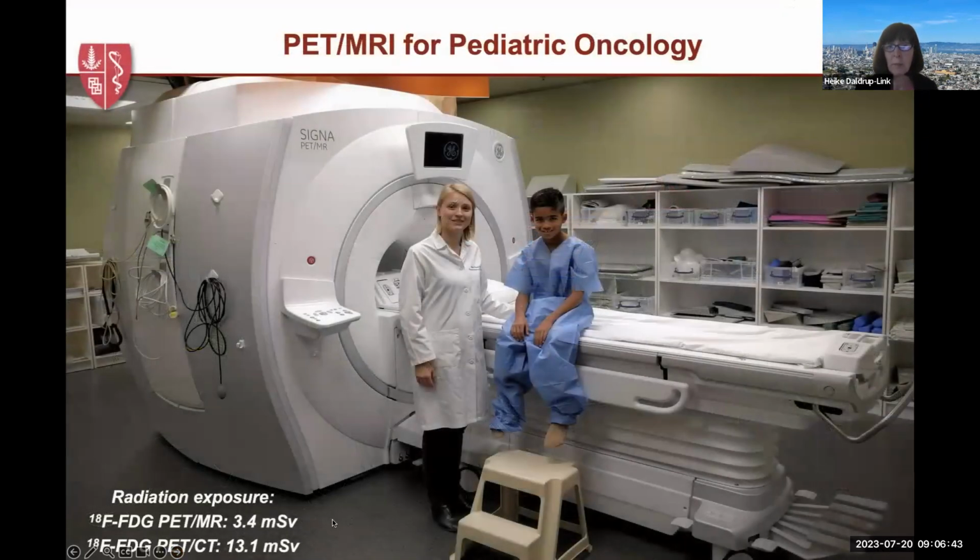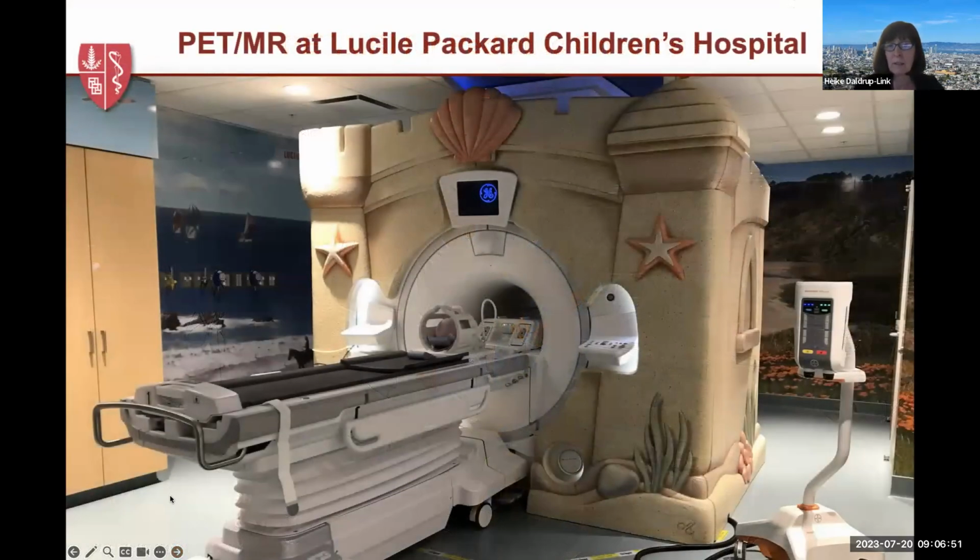This here is a PET MRI scanner when it's in use at our Lucas Center at Stanford. And this here is a second PET MRI scanner that we have in the Children's Hospital for routine clinical use. So we have two PET MRI scanners for children with cancer at our disposal.